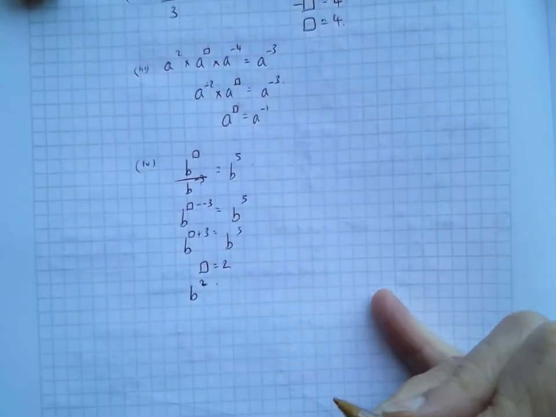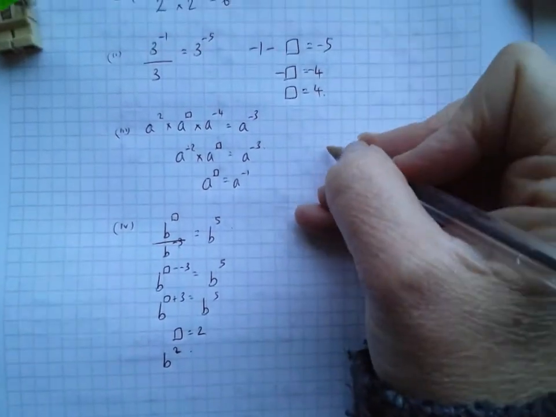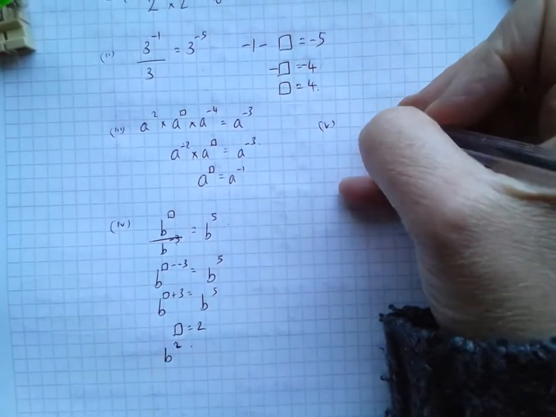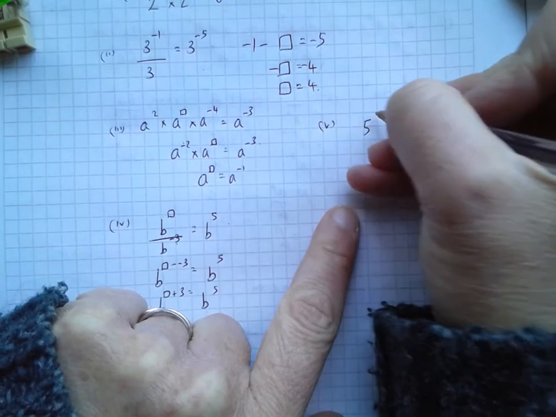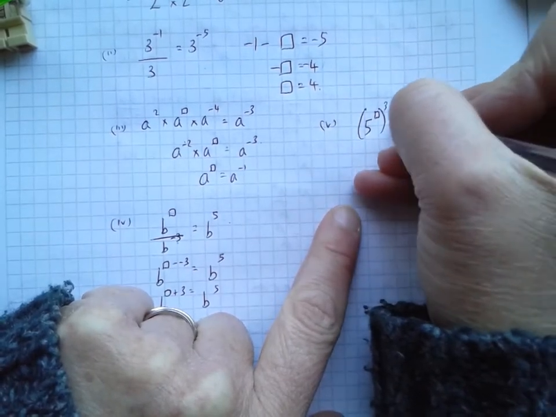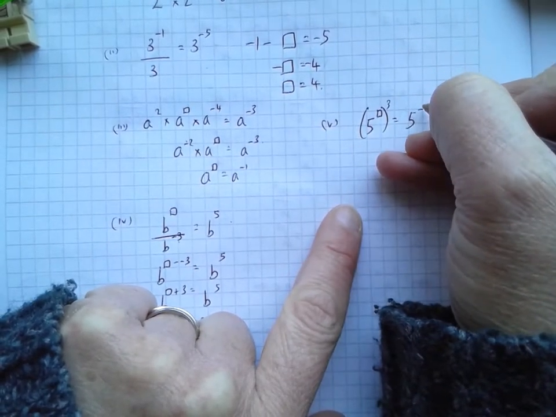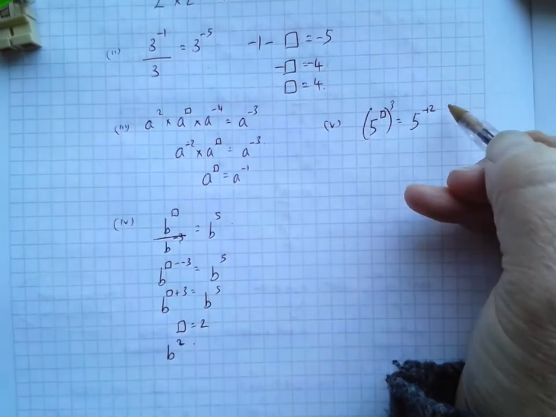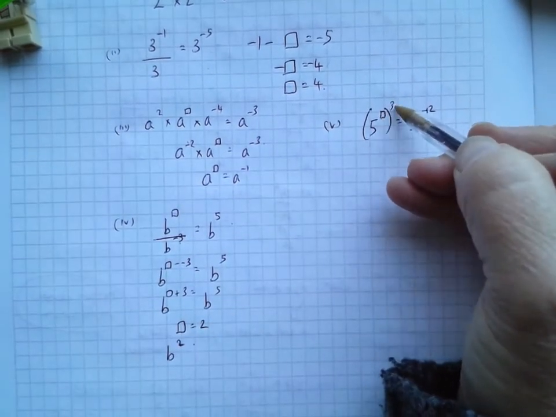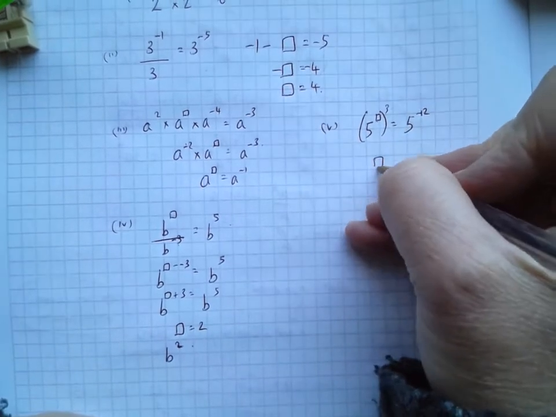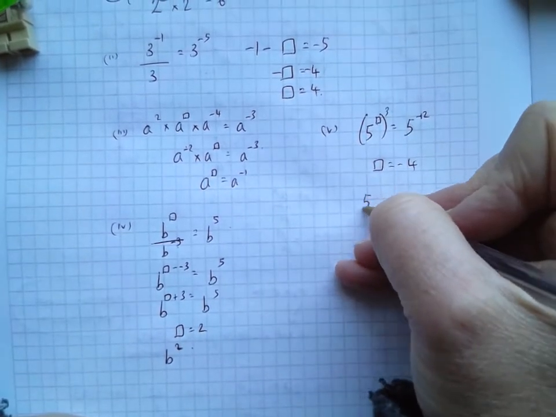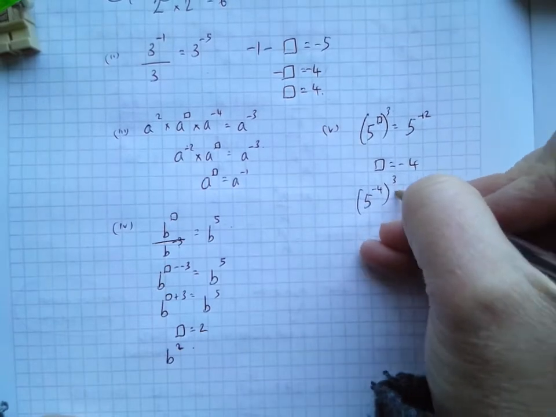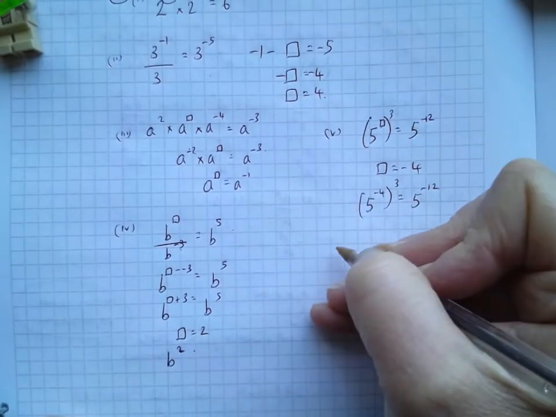b squared. Part 5. We have 5 to the power of something, to the power of 3, is equal to 5 to the power of minus 12. So what multiplies by 3 to give you minus 12? Because these two powers are going to multiply together. So the something in the box must be minus 4. In other words, 5 to the minus 4 to the power of 3 is equal to 5 to the minus 12.